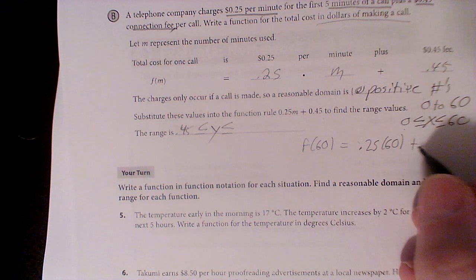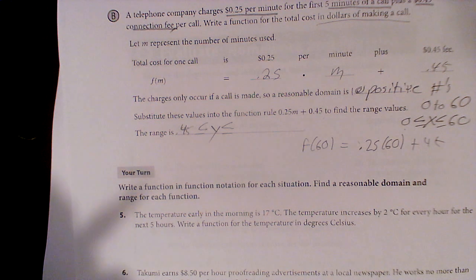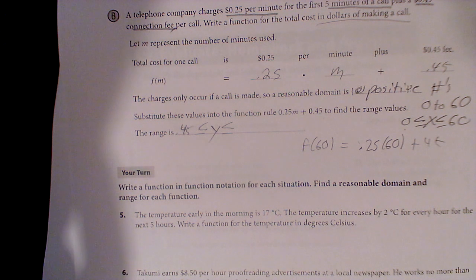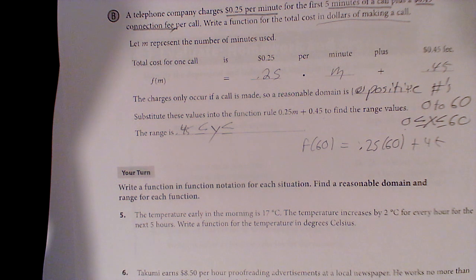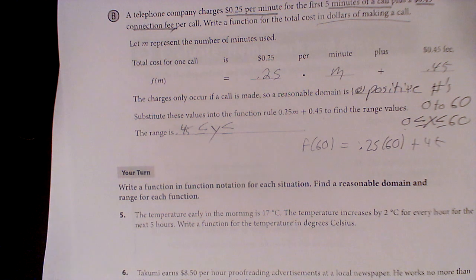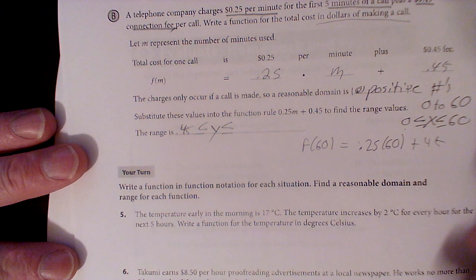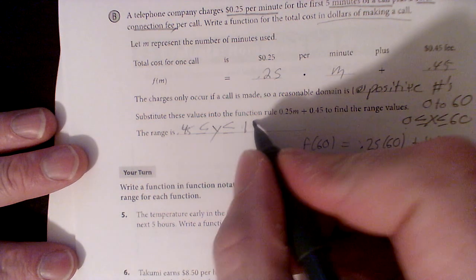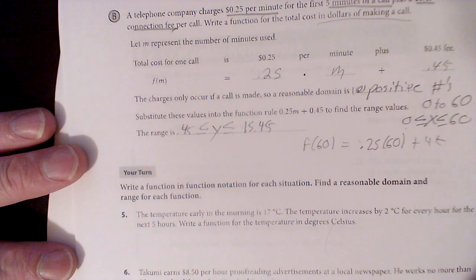I have a calculator here. 60 times 0.25, that worked. Oh, it wasn't bad. What am I thinking? A quarter times 60? Of course I know that. It's $15 plus 45 cents. That's $15.45.